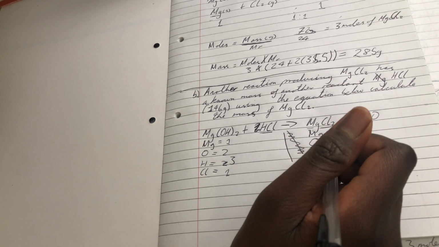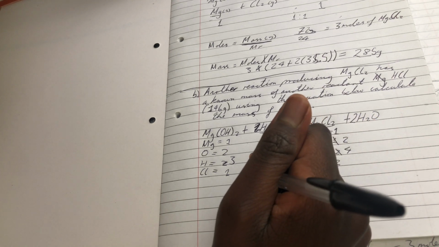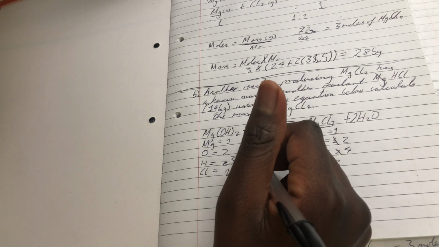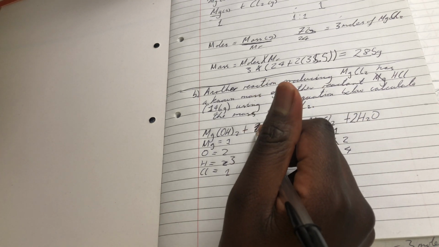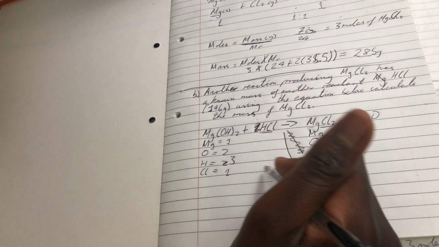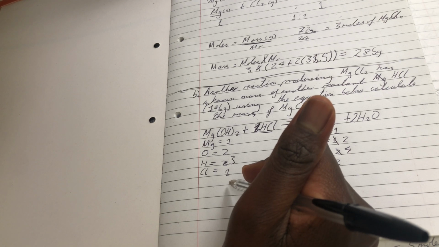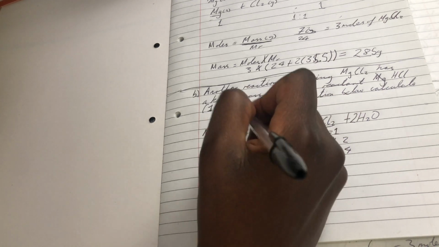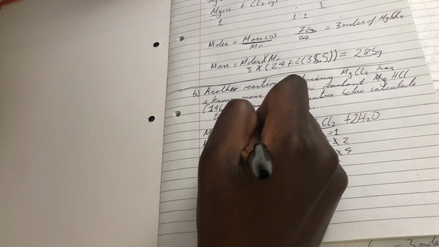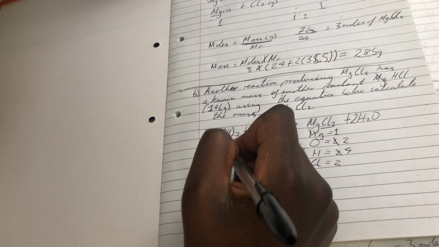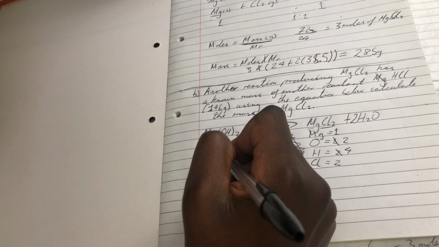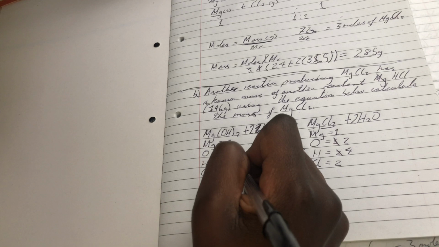And now we have to look at balancing, make sure everything's balanced out. We have 1, 2, 3, 2, 3 on this side. Chloride is also 2, is also 1. So we need to double this to make sure it's 2. So 2 HCl. That would make sure that's 2, 4, 4, and 2.